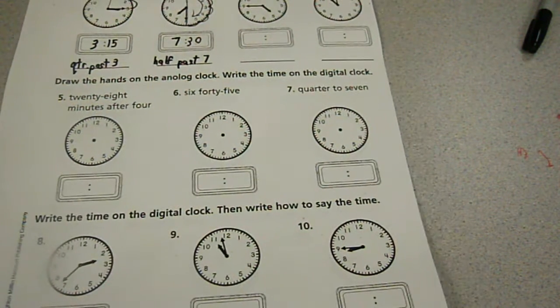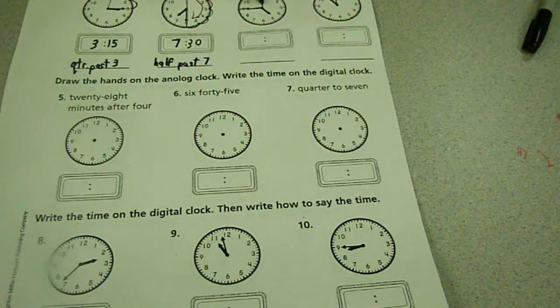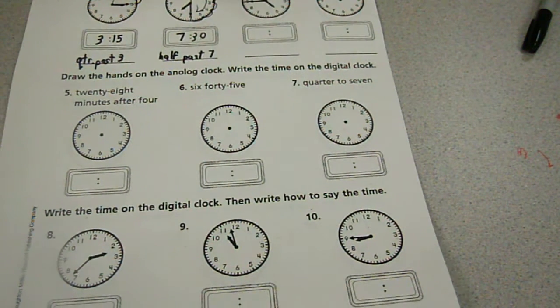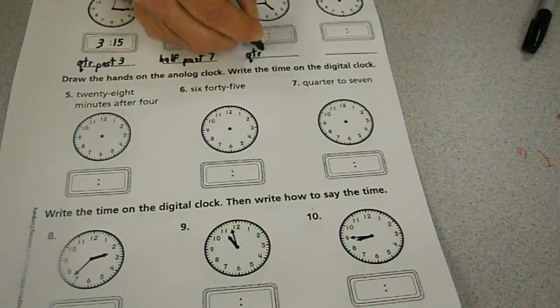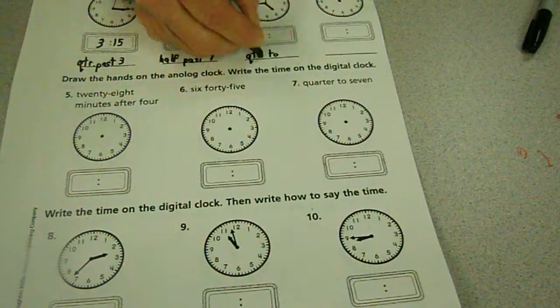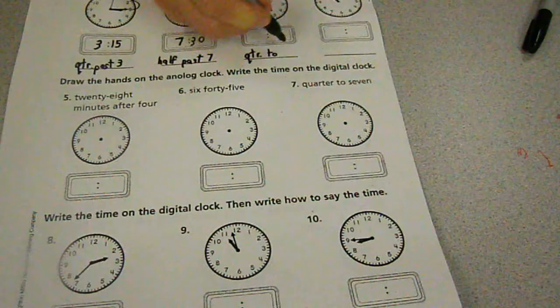If I look at my next one, again, I have a quarter. So this one here is going to the next hour. So it would be quarter to. And what is my next hour going to be? When this minute hand comes up to the 12, it's going to be 5 o'clock.